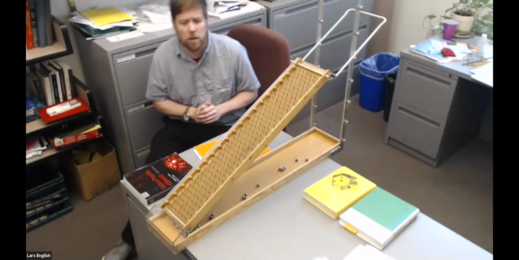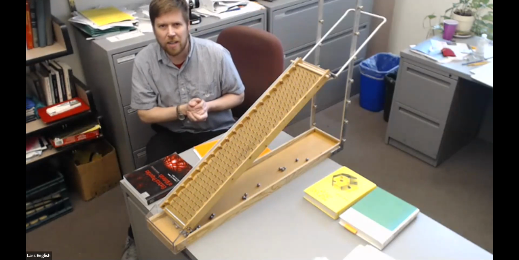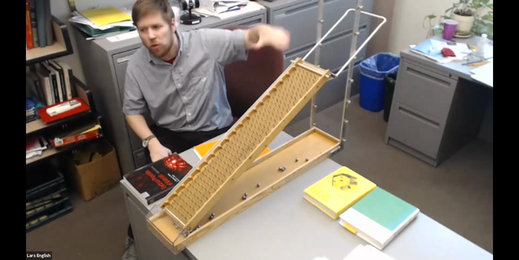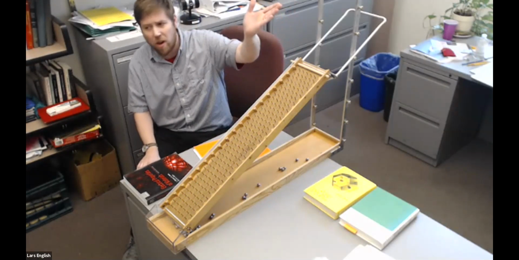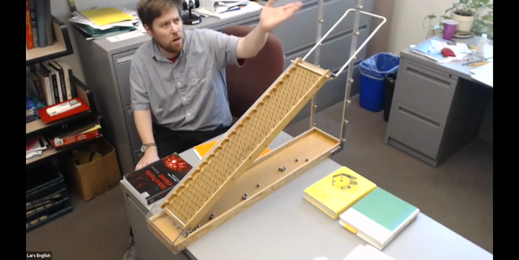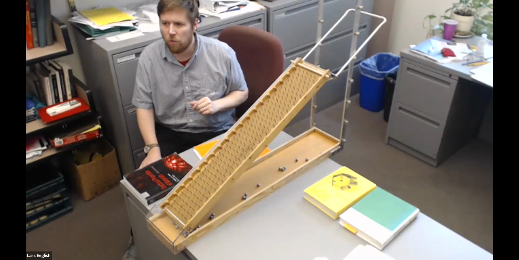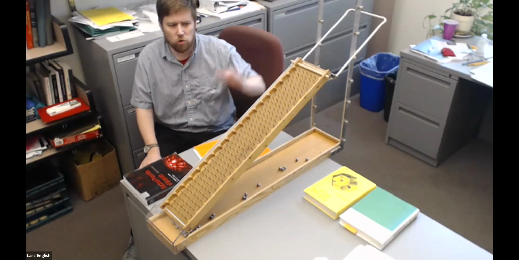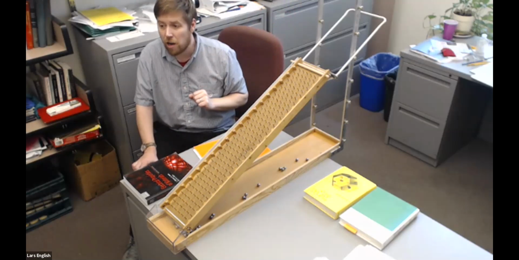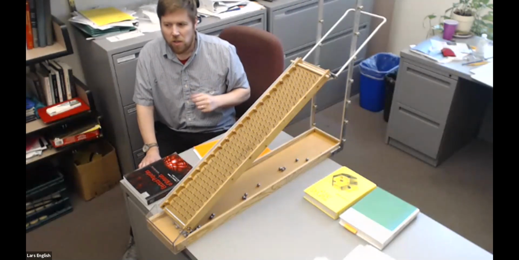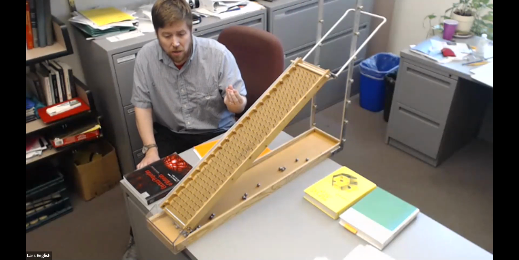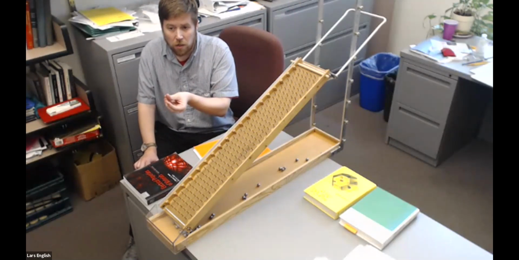Now, we could do a couple more runs here, and what I could also vary is the angle of incline. I could raise this up, make this steeper, and in that case we would see that the drift velocity would be higher, and that kind of makes sense. The drift velocity is dependent on the electric field, we saw.